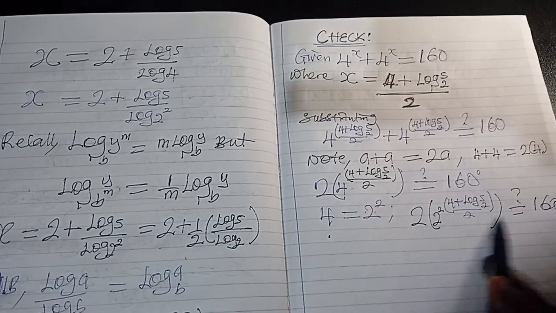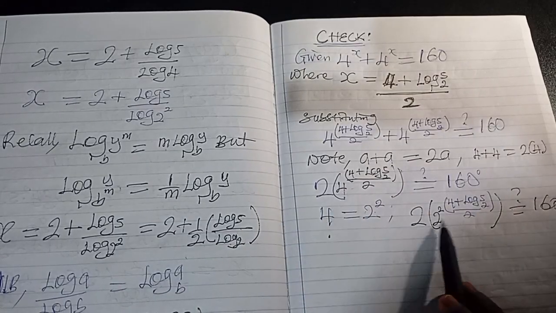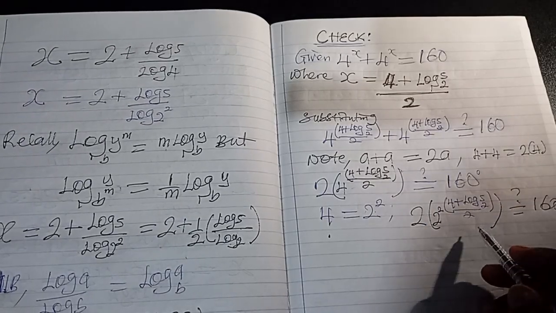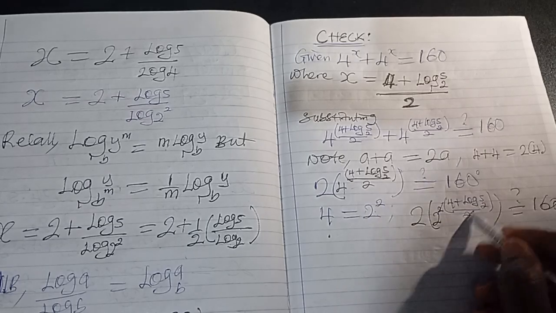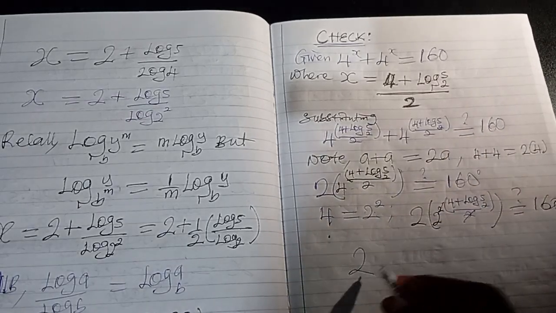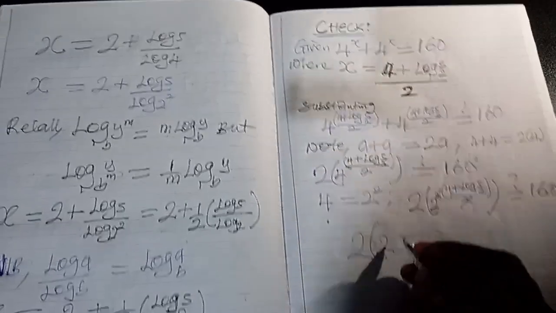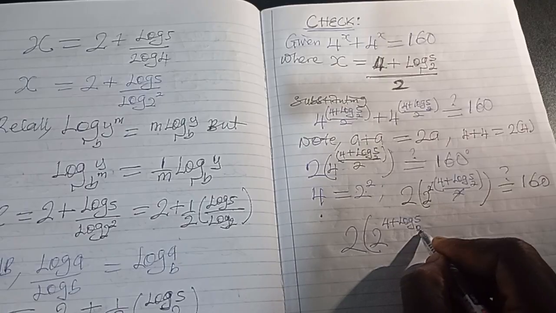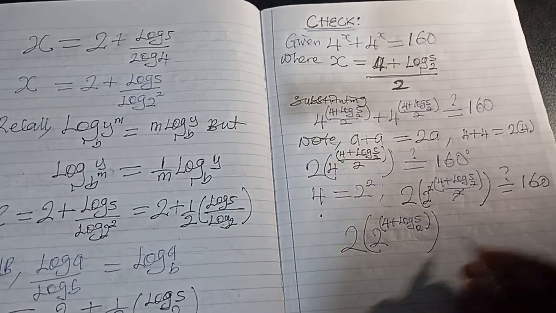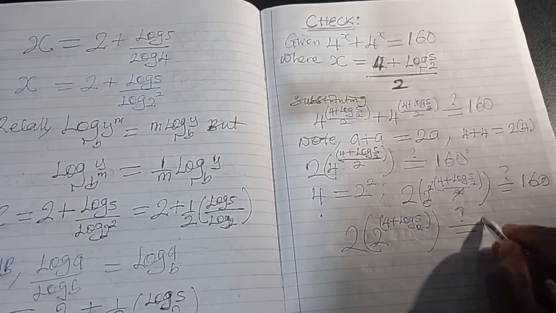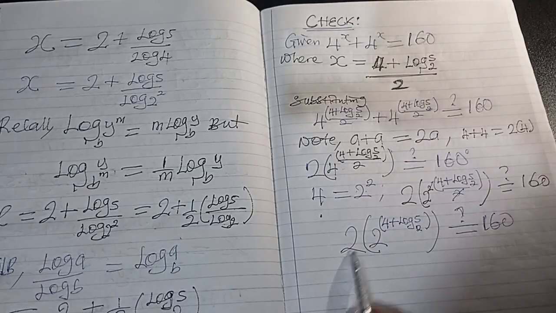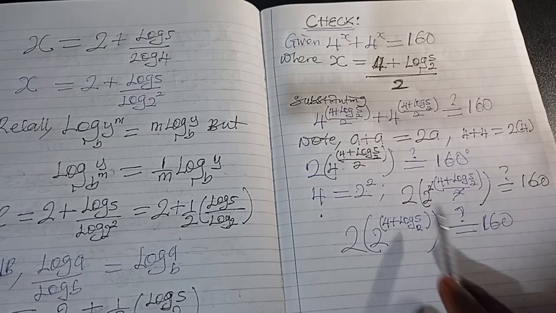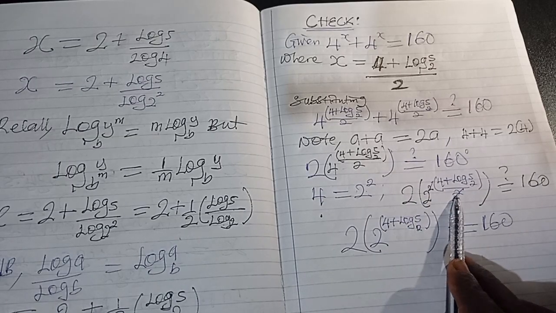Please, this expression and this expression are the same. This 4 here, I just expressed as 2 raised to power 2. Now look at what is going on here. What I have achieved is that I will cancel this 2 with this 2, so that I will have 2 times 2 raised to power (4 plus log 5 base 2). Will it give us 160? This 2 here has cancelled the denominator 2.